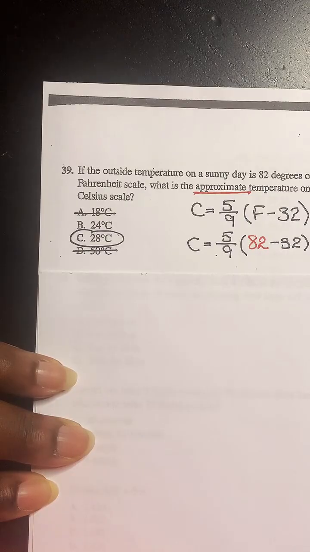So the 5/9 is a part of the problem. Is a part of the formula. Not the problem. The formula.